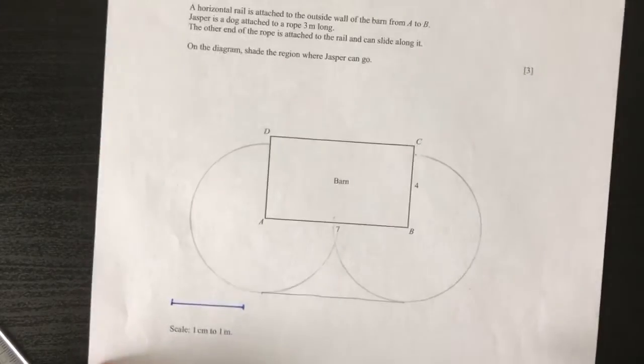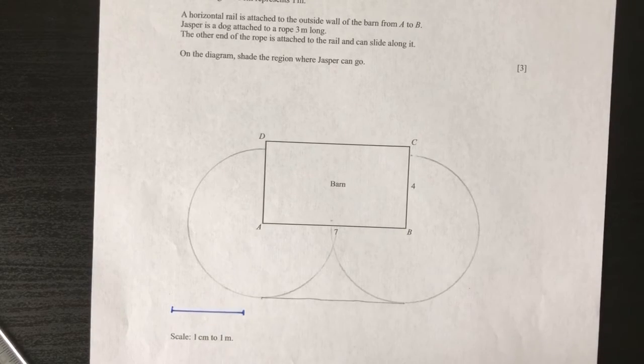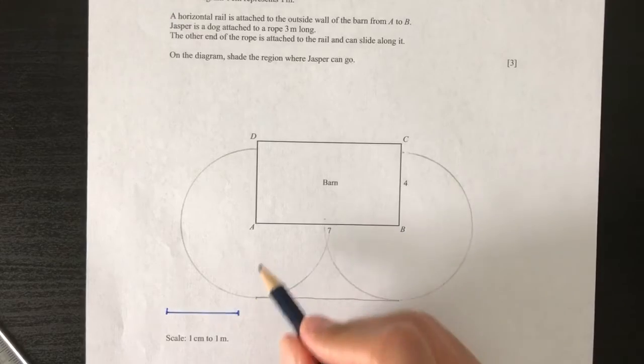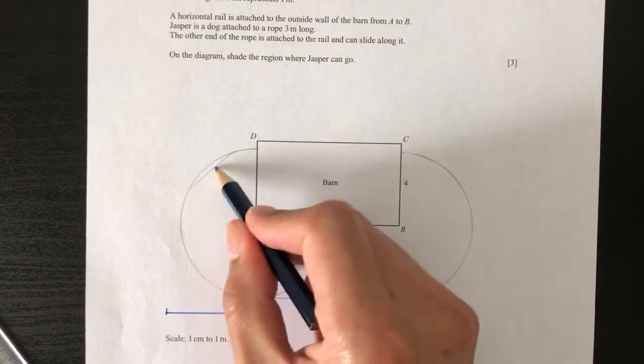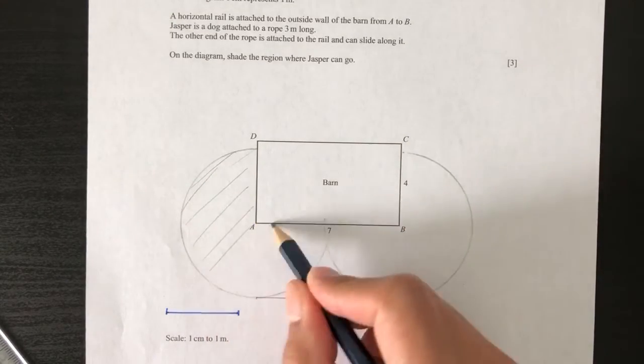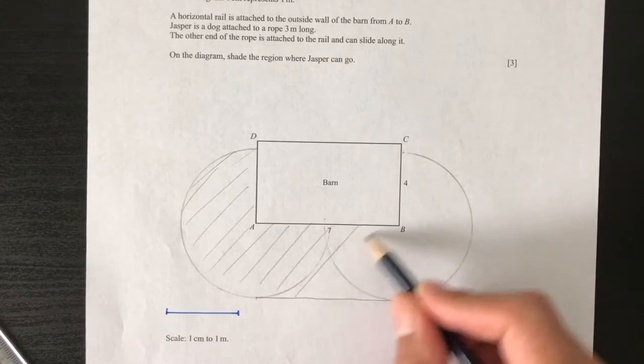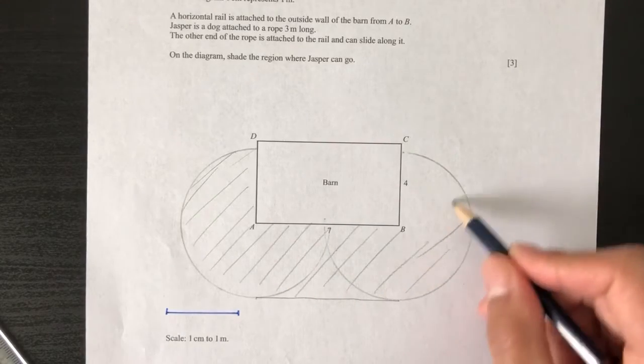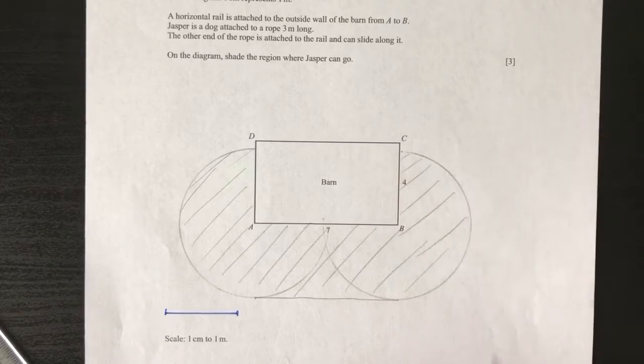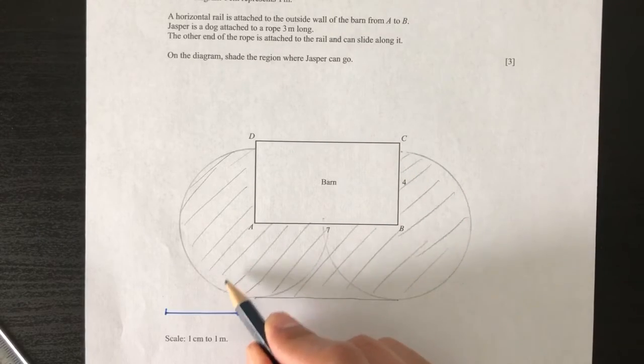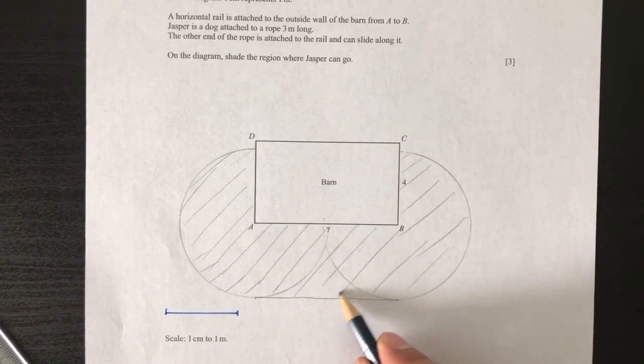So the region where Jasper can move, let me shade the region so you can see it properly. So you can move from this all the way to this part of the diagram, including that part as well.